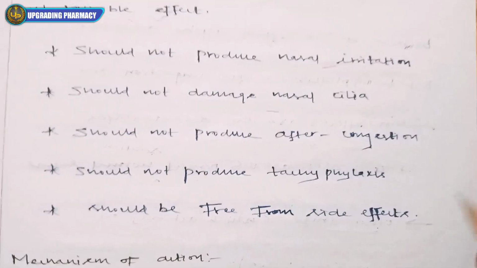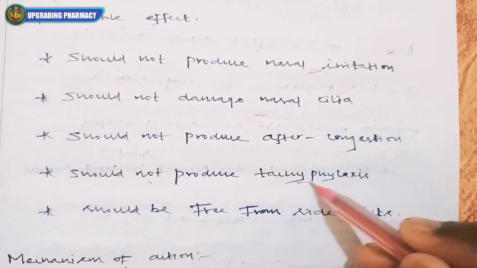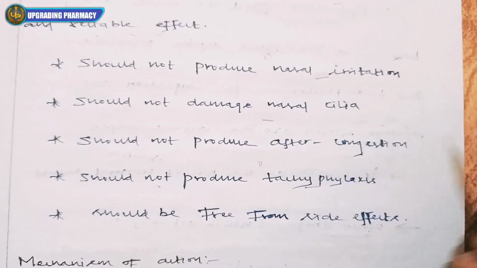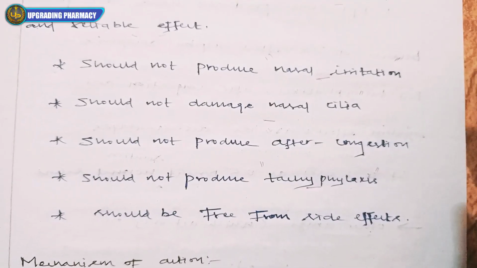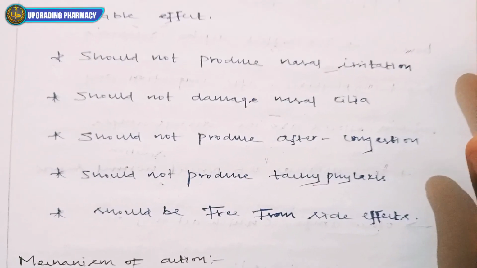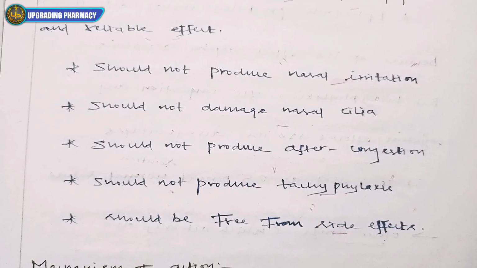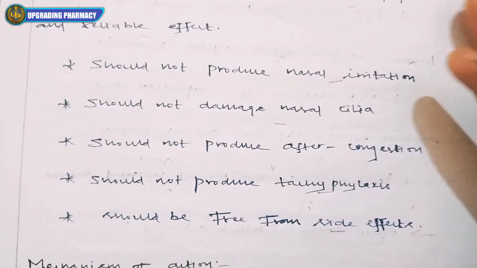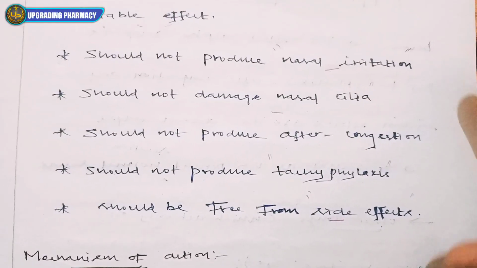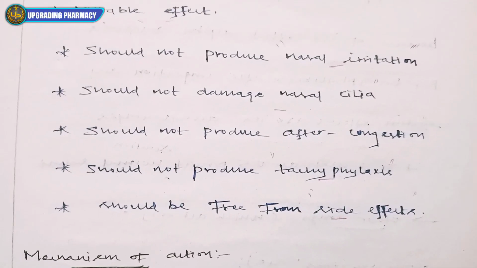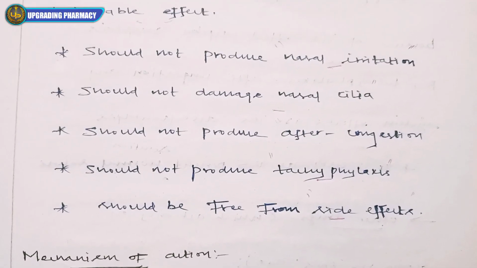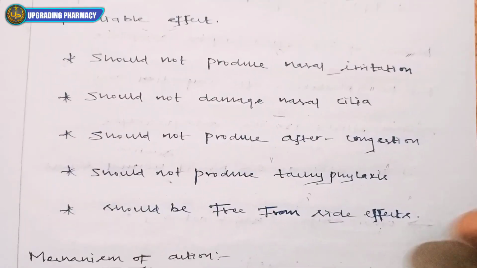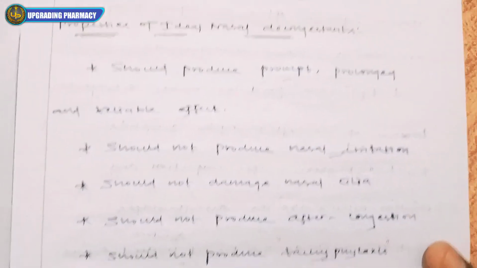They should not produce tachyphylaxis. Tachyphylaxis means rapid tolerance, so the tolerance to the drug is not produced rapidly. Next, they should be free from side effects. Mostly in allopathy every drug has some side effects, so our aim is to reduce the side effects or have none. That is a major ideal property of nasal decongestants.